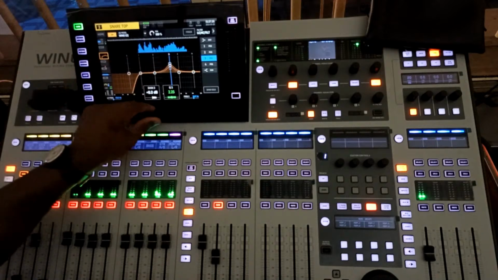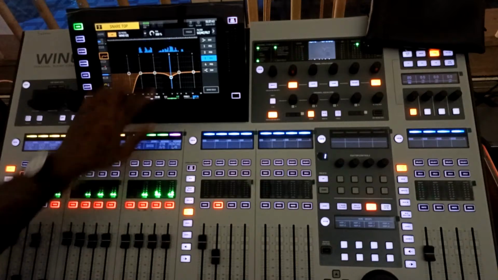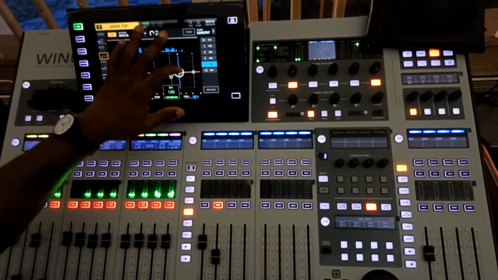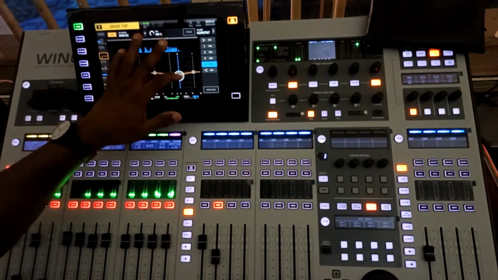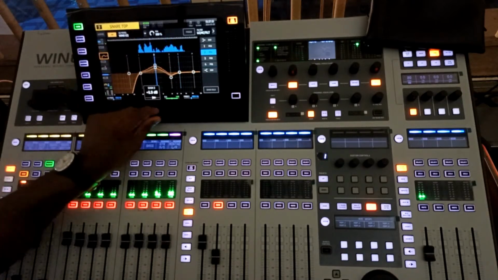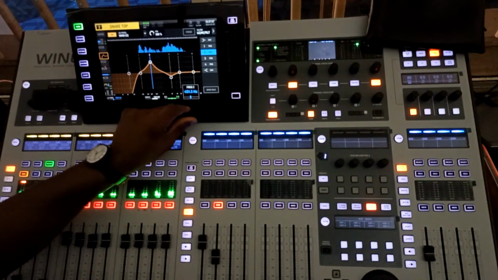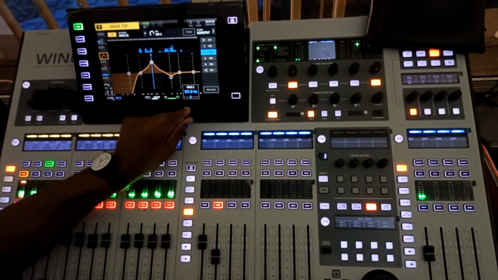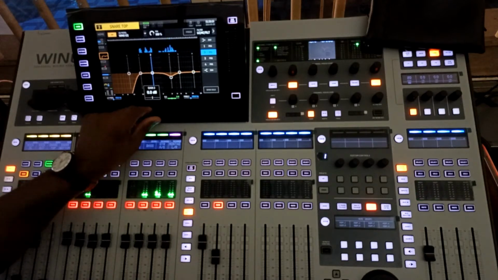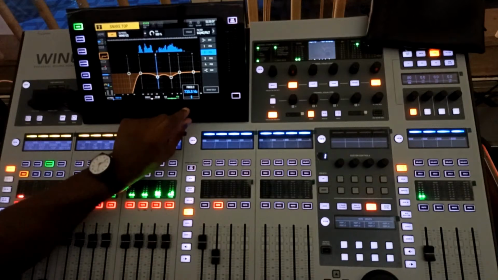I narrow it. So the next thing I come to is my mid frequency, at 500 hertz, and move it closer to 1K.